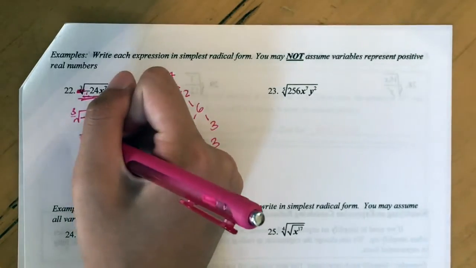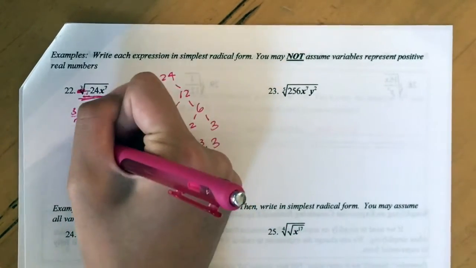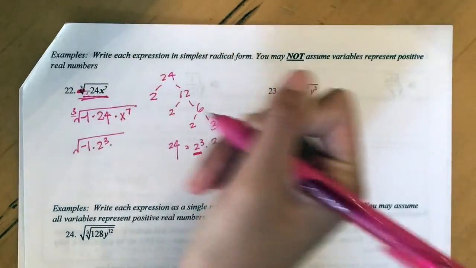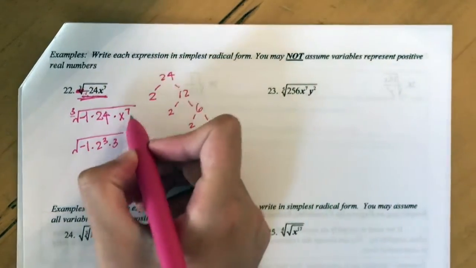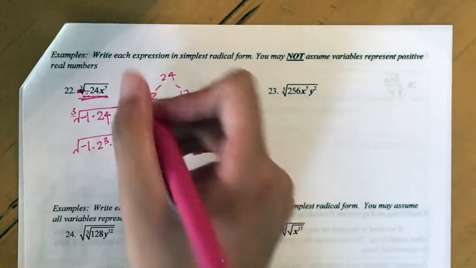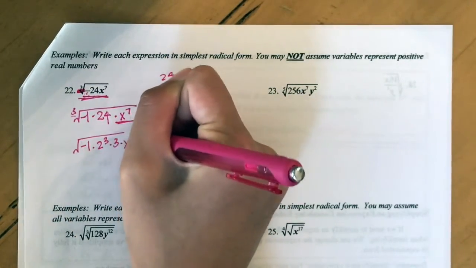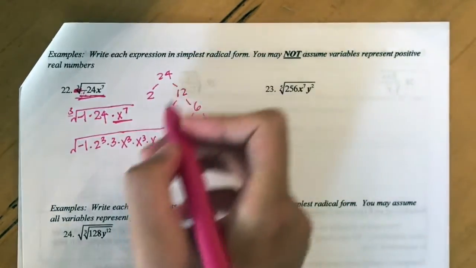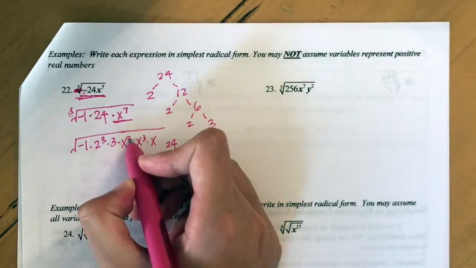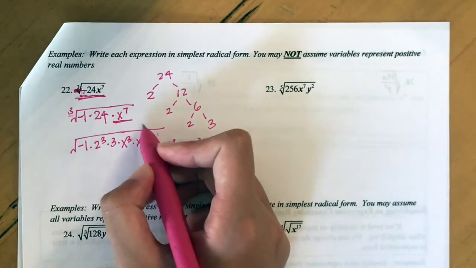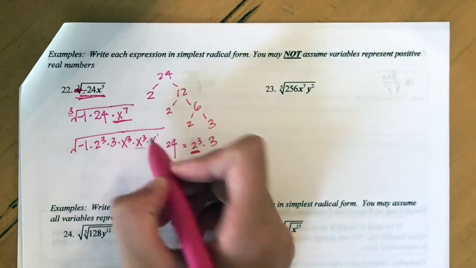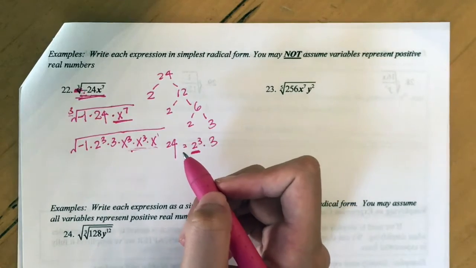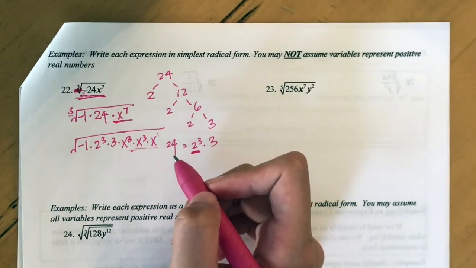And so we're going to rewrite this as -1 times 2 to the 3rd times 3, and then for x to the 7th, we can rewrite this as x to the 3rd times x to the 3rd times x. So if you add up the exponents, 3 plus 3 plus 1 is 7, so that's why these two are equal. Okay? That is a rule of the exponents that you should probably already know from Algebra 1.